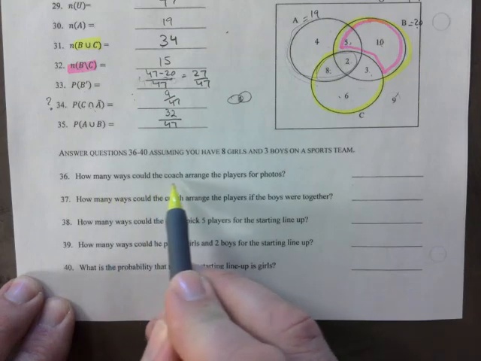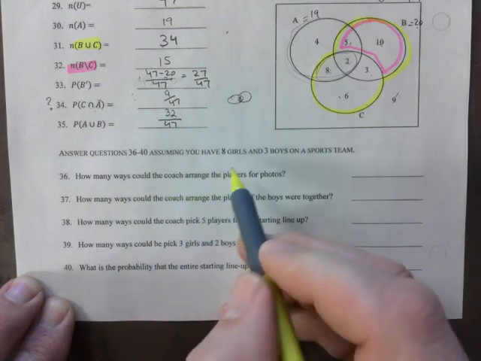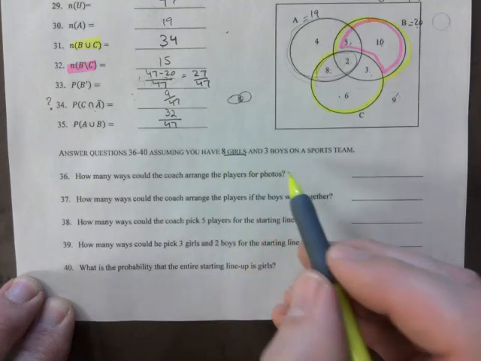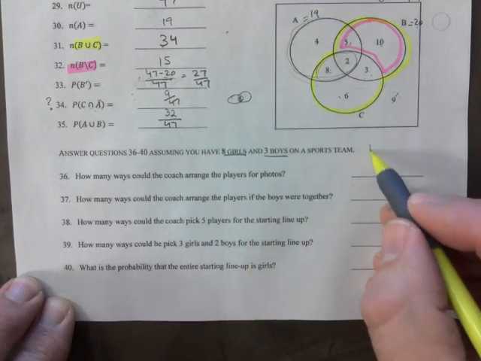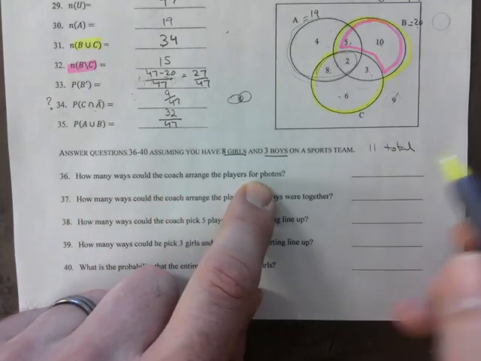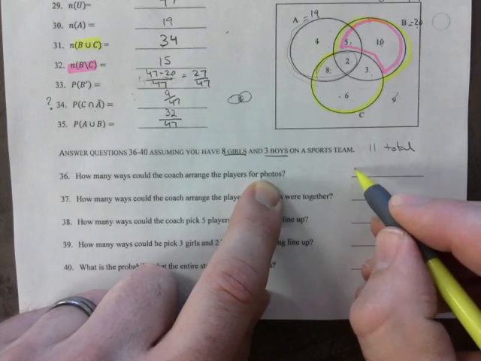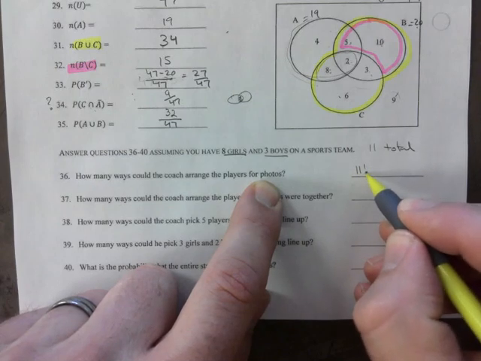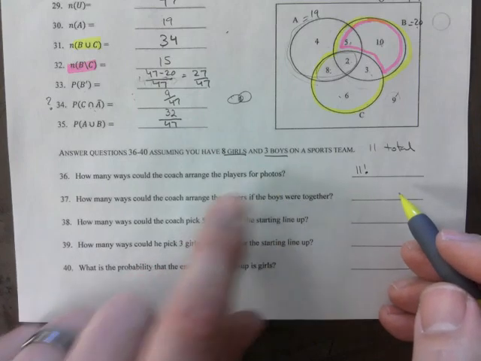36. How many ways could the coach arrange the players for the photo? So you've got 8 girls, 3 boys, so that's 11 total. How many ways could the coach arrange the players for the photo? That would be 11 pick 11, or 11 factorial, right? I'll just leave it at that.